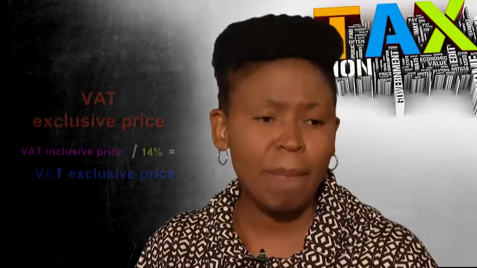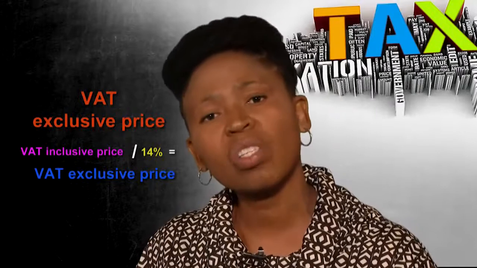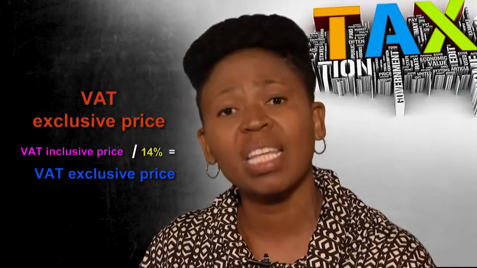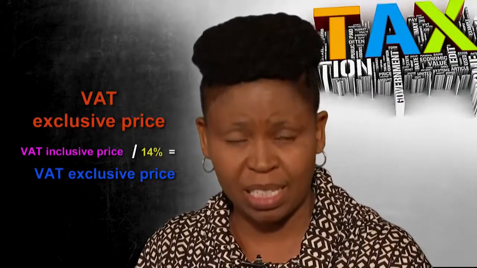Then to reverse it, if you are given the VAT inclusive price and you should reverse it to the VAT exclusive price, it would be very wrong to only subtract the 14%. Because remember, when you subtract the 14%, you are no longer subtracting it from 100%. Rather, you are subtracting it from the 114%. And remember, for us to calculate the VAT inclusive price, we multiply. So for us to calculate the VAT exclusive price, we'll then divide by 114%.